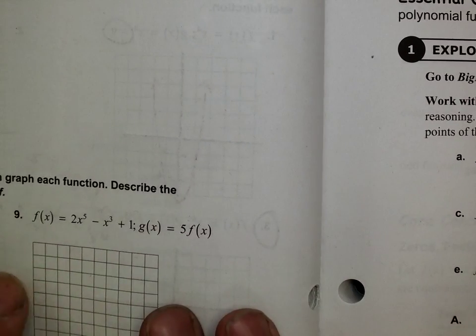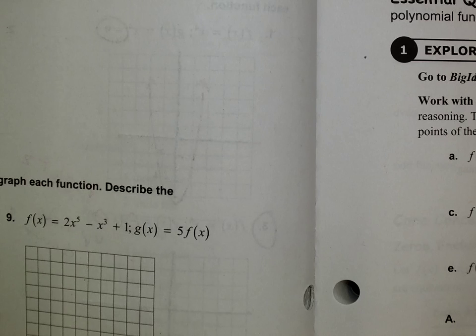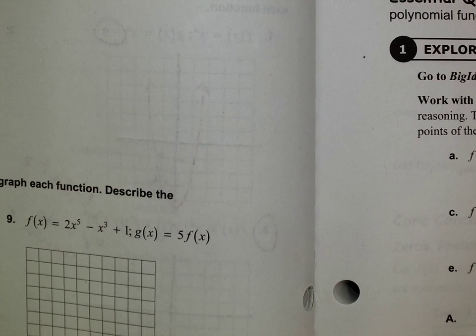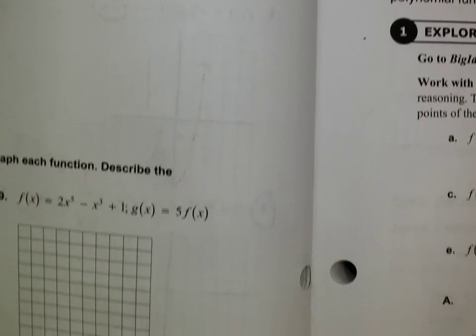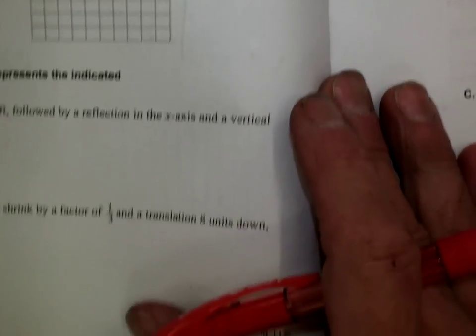So, I don't think I want to do 7. I want to jump all the way down to probably 10. How about 10? And then I'll be done. Okay. Let's look at 10. Okay, you guys see 10?